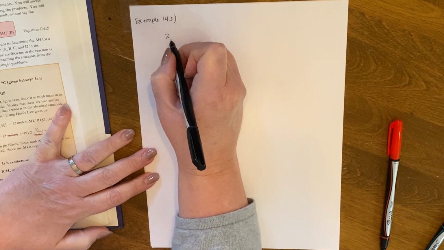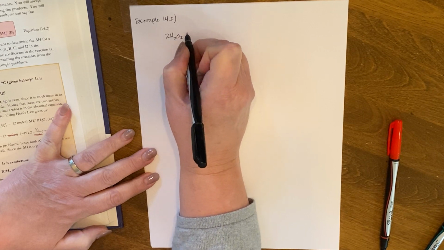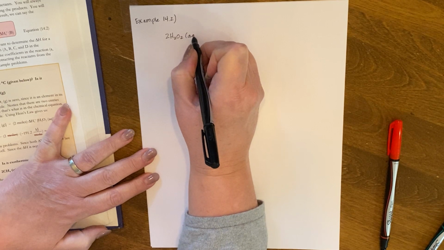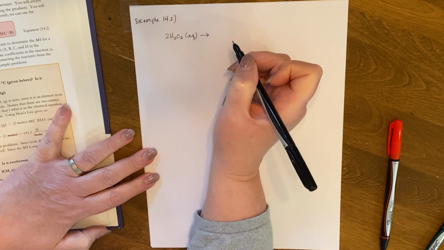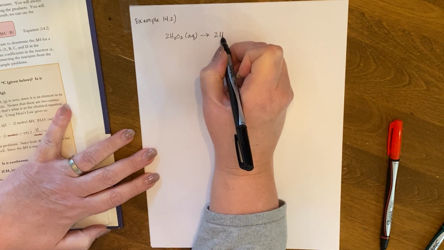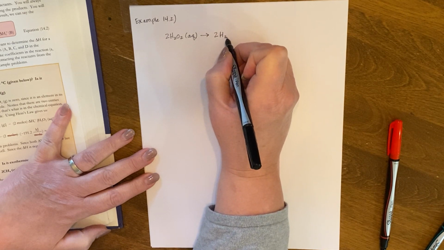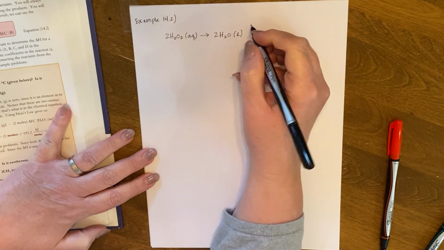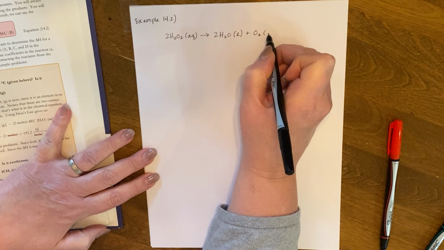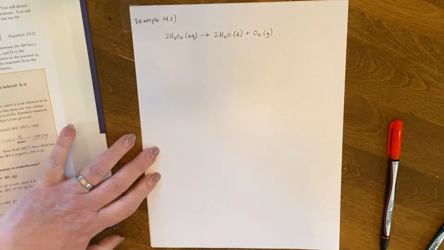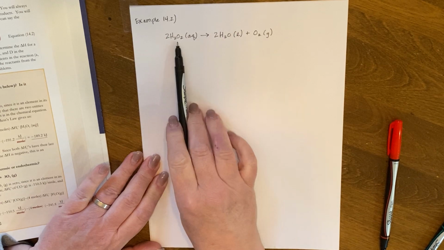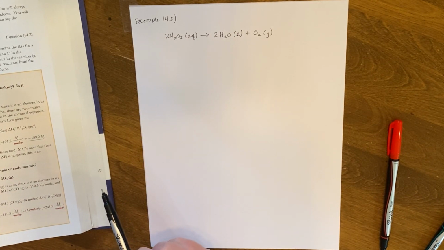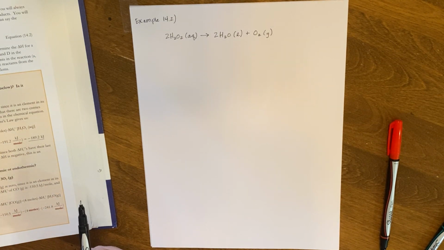So we have 2H2O2, in its aqueous phase. It's a decomposition reaction, so it's going to decompose into 2H2O in its liquid phase plus O2 gas. It tells us this is happening at room temperature, 25 degrees Celsius, so we can easily use our table on page 424 of standard enthalpies of formation. And then when we're done, it wants to know if this is an exothermic or an endothermic reaction.